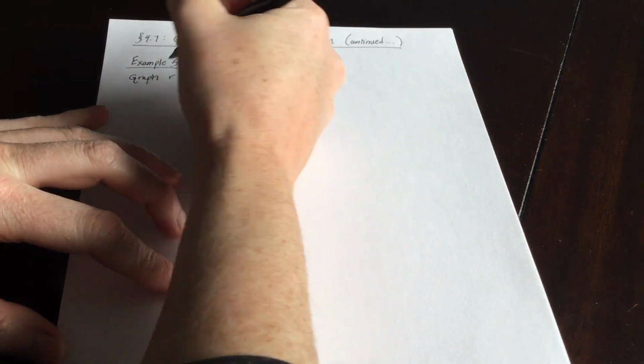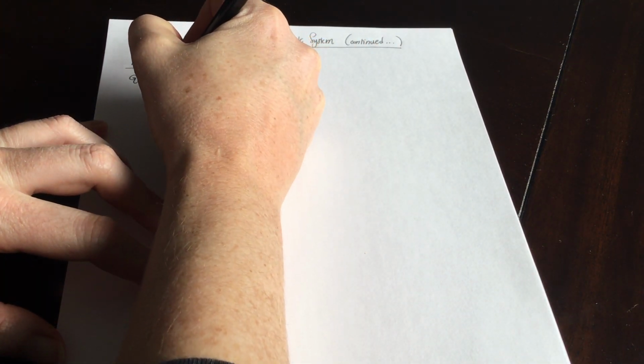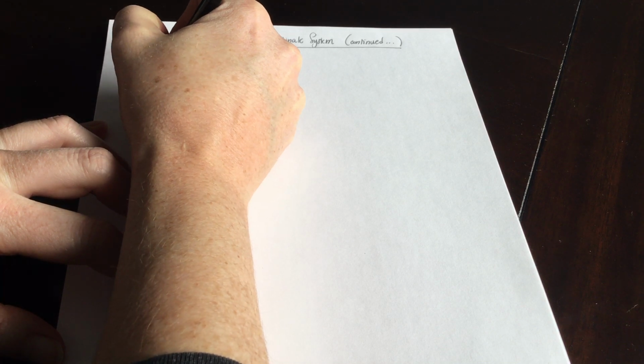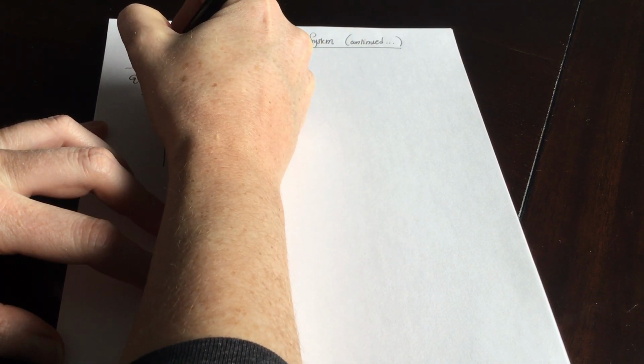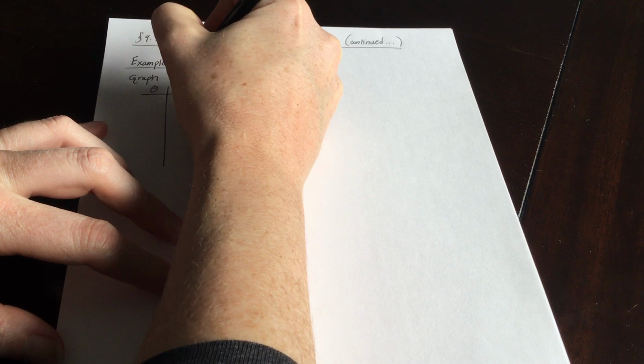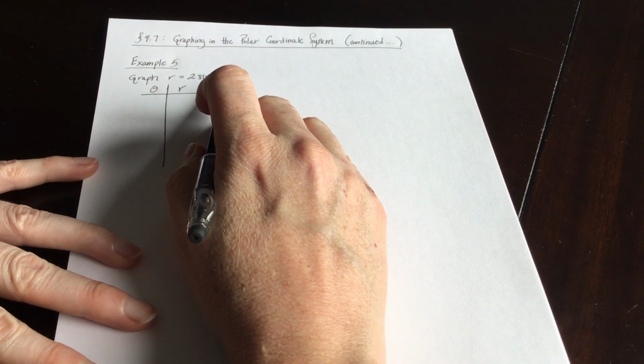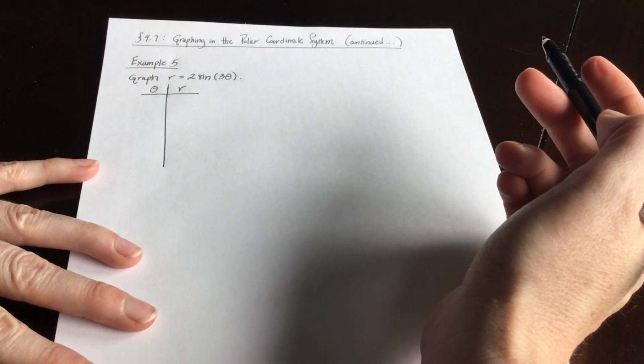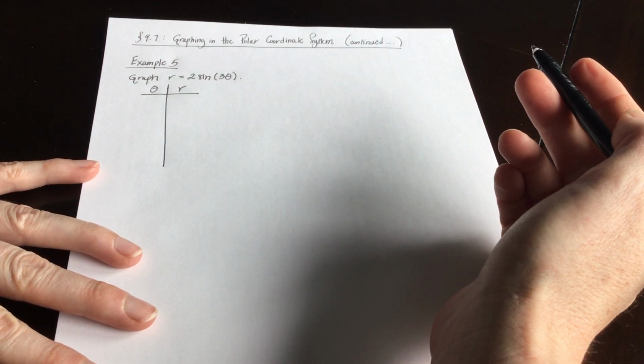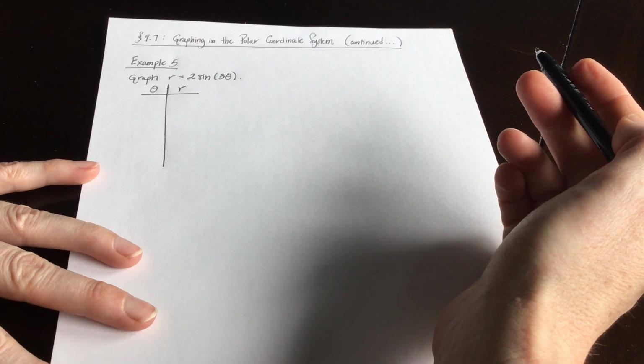Whenever you have a new type, and this is something that if we were in school, I would have had you grab a partner and do whiteboards and windows and just discover it yourselves. Sadly, we won't be doing that. So instead, we're going to go through a t-table, and you will find that this is the one type of polar curve that I do not do t-tables for.